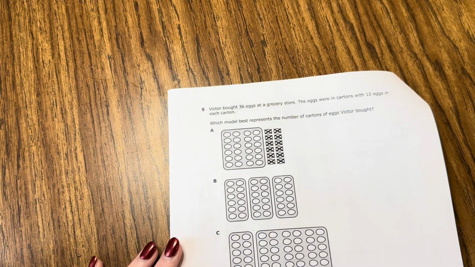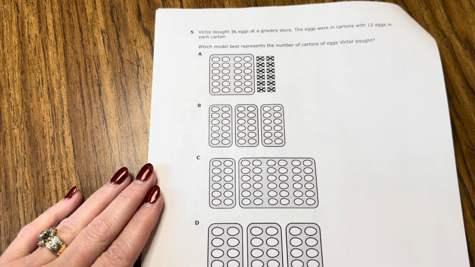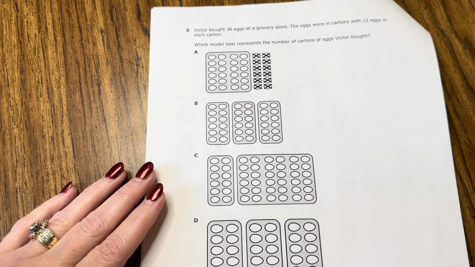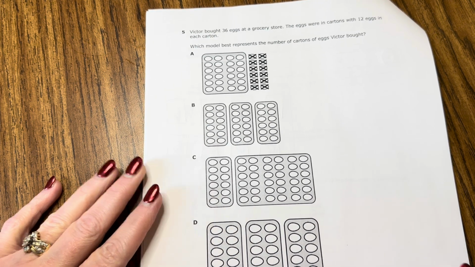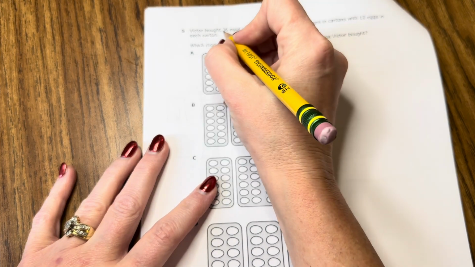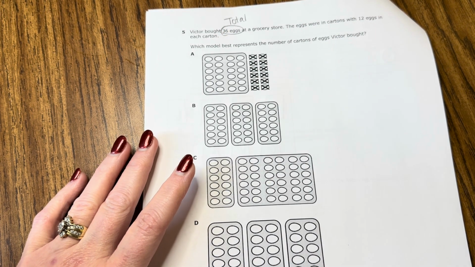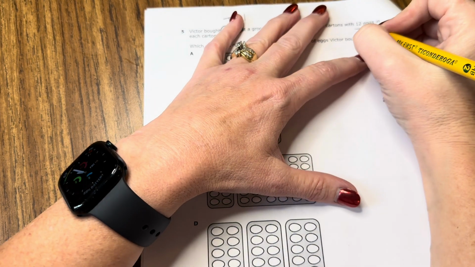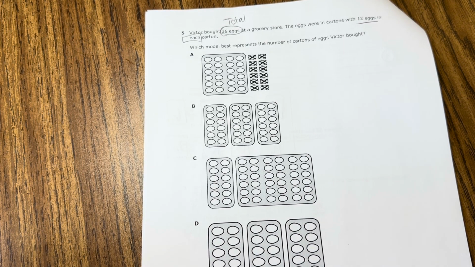Okay, we're going to turn the page. Number 5 says that Victor bought 36 eggs at a grocery store. The eggs were in cartons with 12 eggs in each carton. Which model best represents the number of cartons of eggs that Victor bought? Okay, I'm looking at my models, and I see that I need a total of 36 eggs. This is my total. And the eggs are in cartons with 12 eggs in each carton. I'm trying to figure out how many groups I need. Okay, that's what I'm trying to figure out.